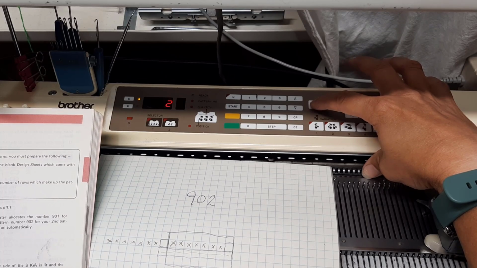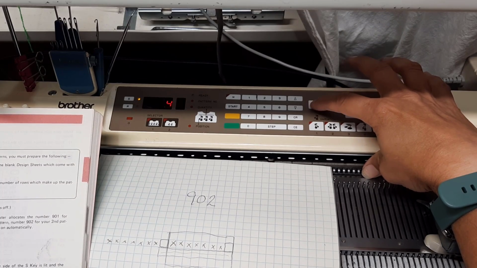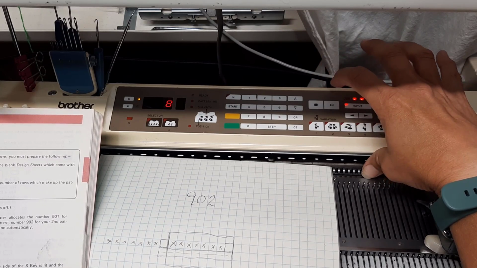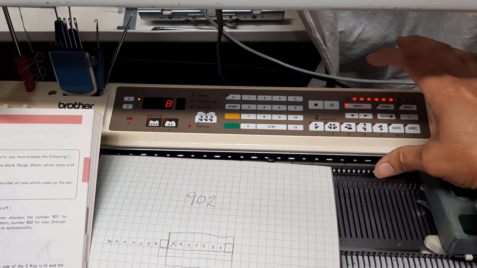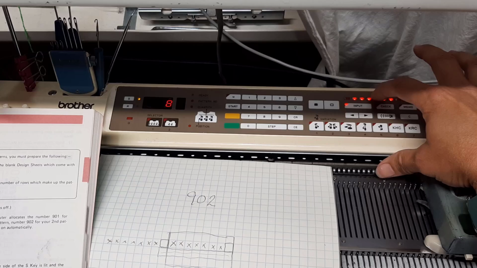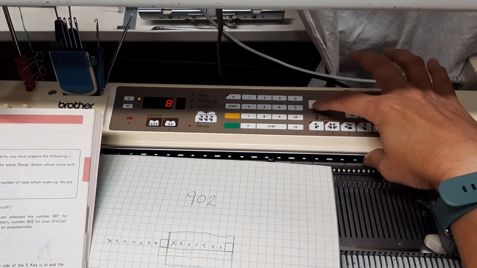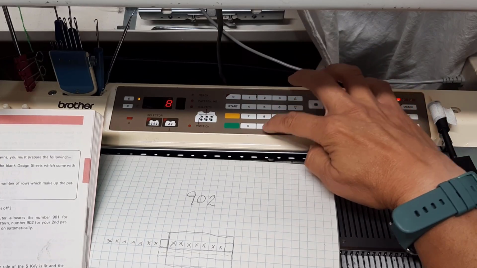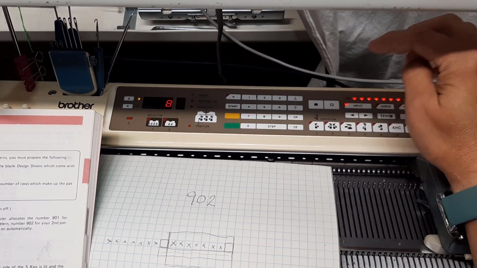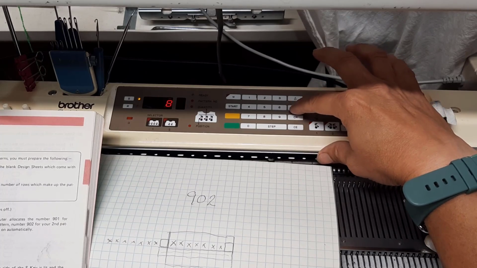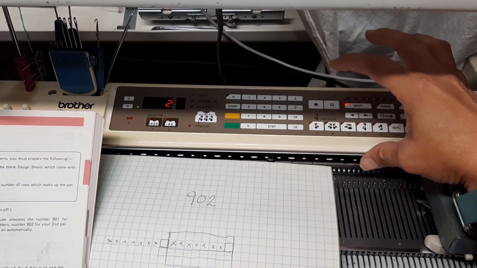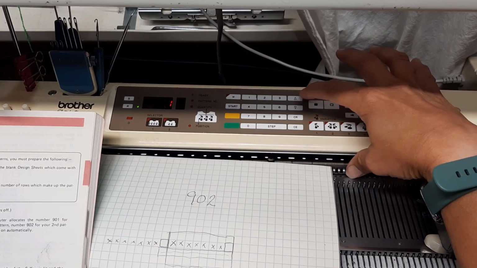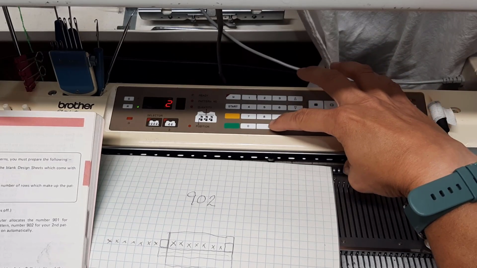And then 1, 2, 3, 4. One, 2, 3, 4, 5, 6, 7. Okay, now I go step. Arrow up, arrow down, arrow up. Okay, step.